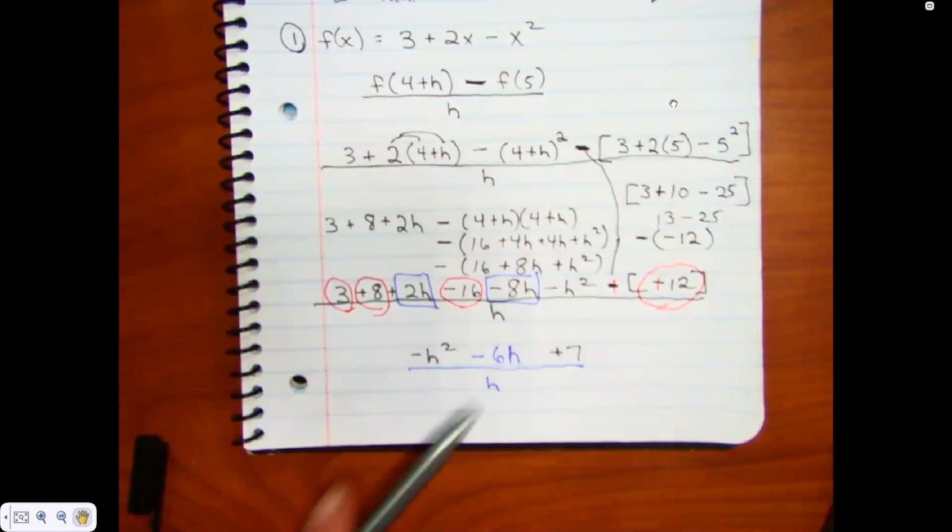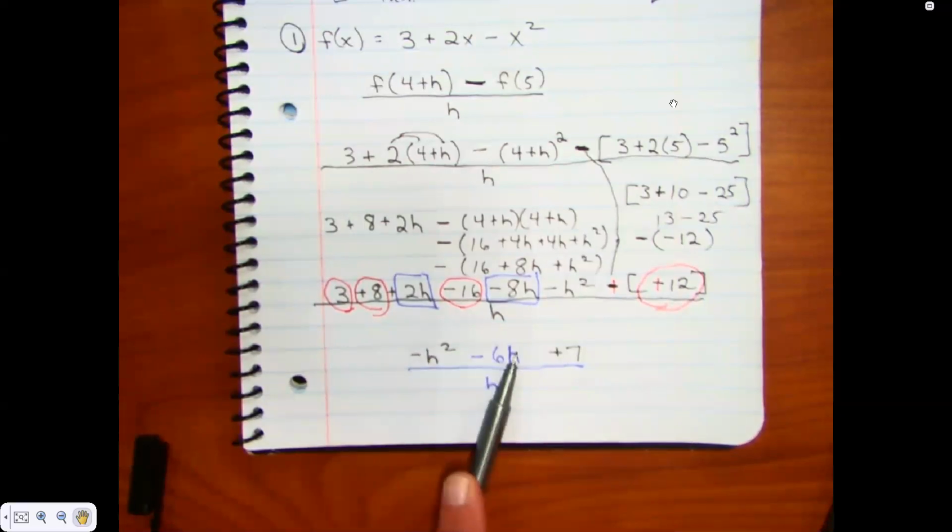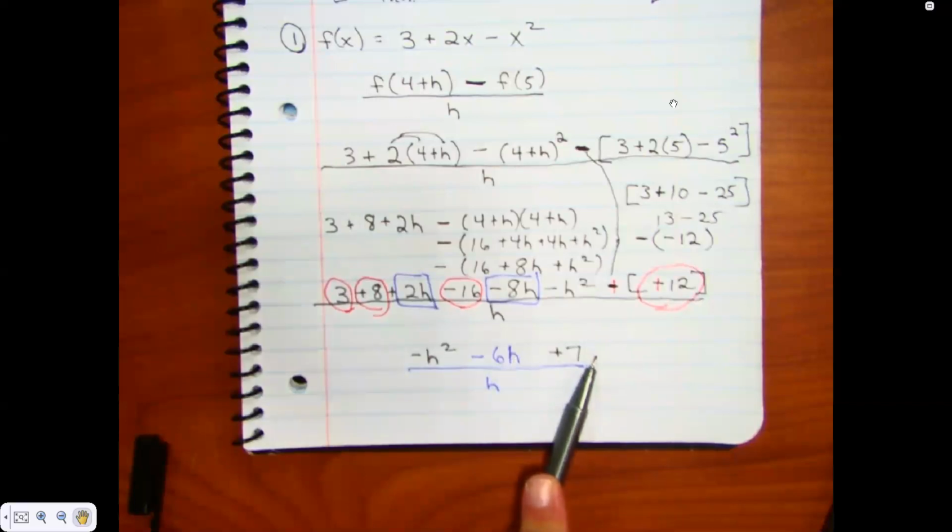Can I cancel these h's? Nope. Bottom's good to go. Top, it's attached to subtraction. Same thing here. I can't cancel an h here because this one's attached to subtraction. Now, this has an h. This has an h. If this had an h, then we could cancel, but we'd also have to cancel on the bottom. Everything has to have an h, all or nothing.